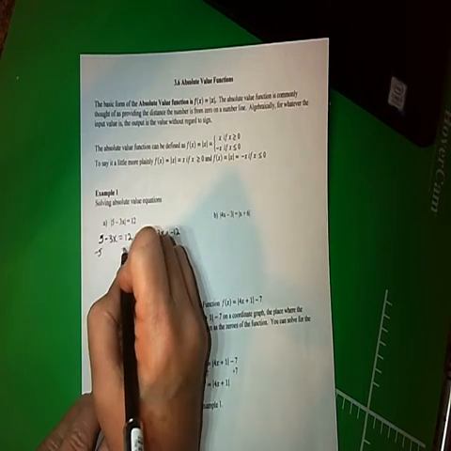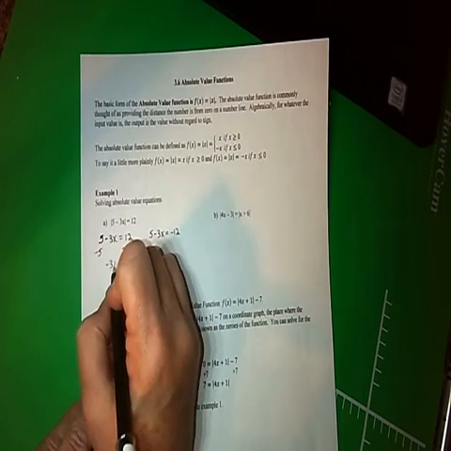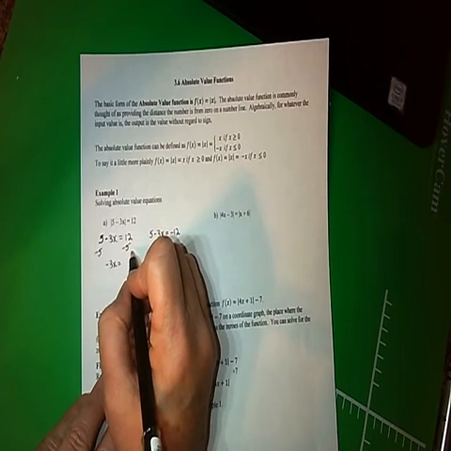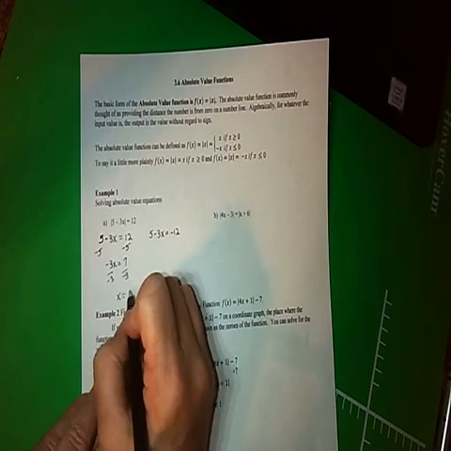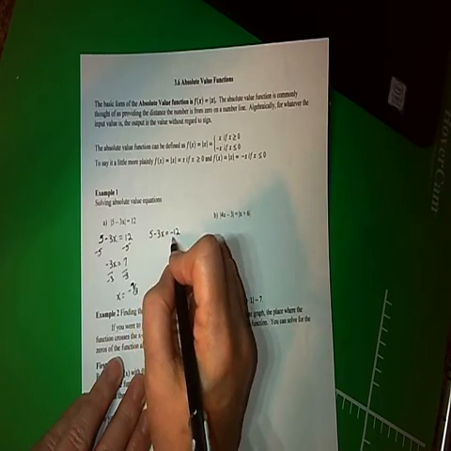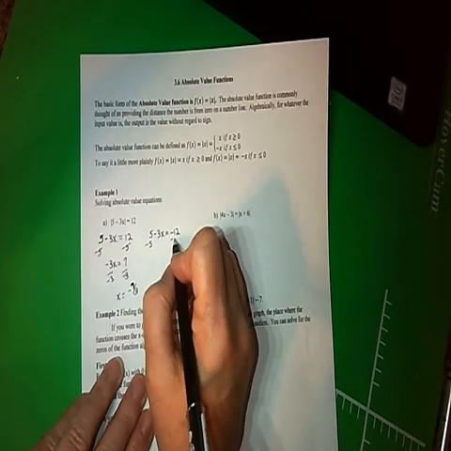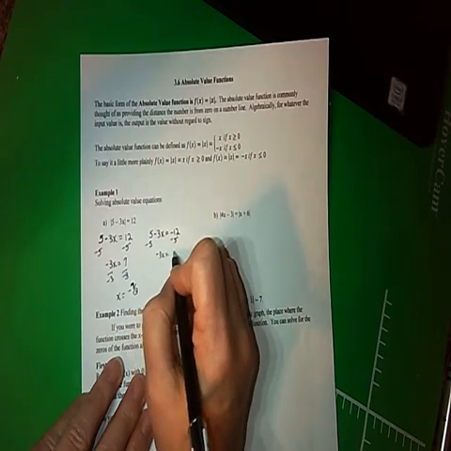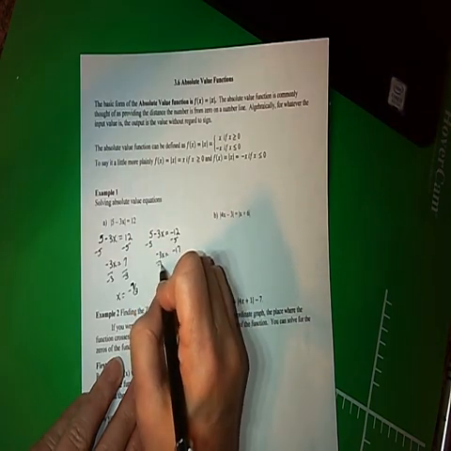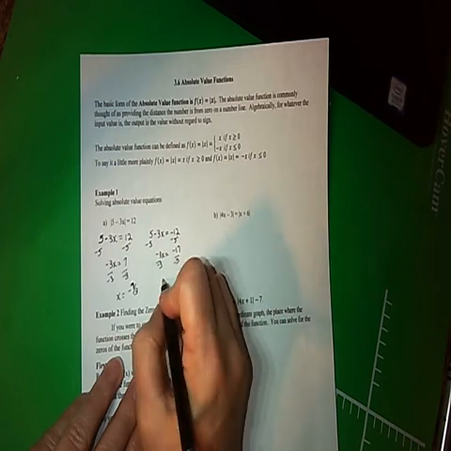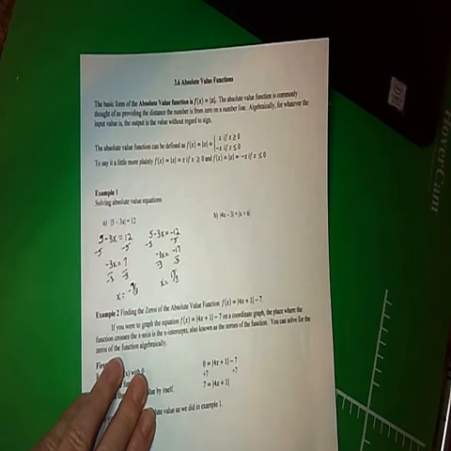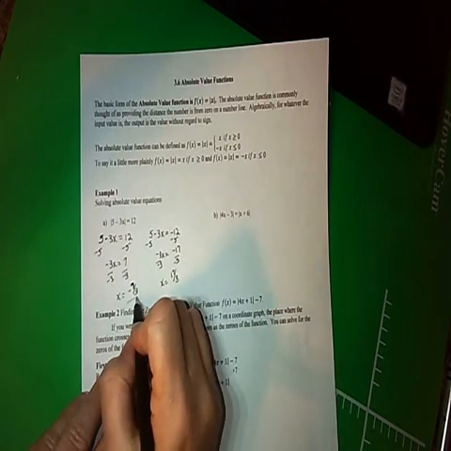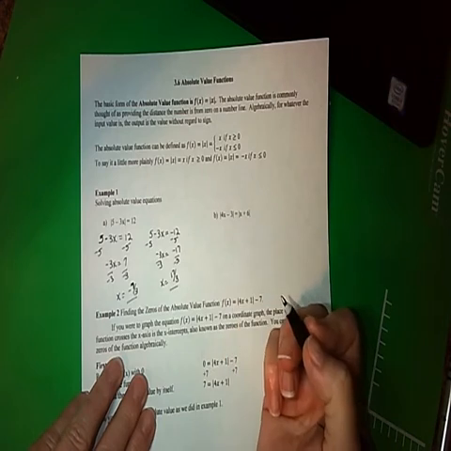So I'm going to subtract 5. So negative 3x equals 12 minus 5, which is 7. Divide by negative 3, x is negative 7/3. Then I'll do the same thing over here. I subtract 5. Negative 3x is negative 17. Divide by negative 3. X is a positive 17/3, because negative divided by negative is positive. So x can either equal negative 7/3 or positive 17/3.